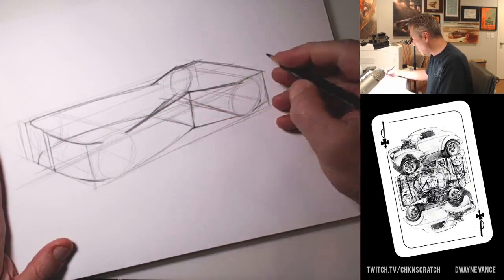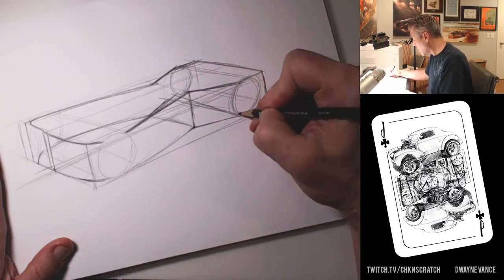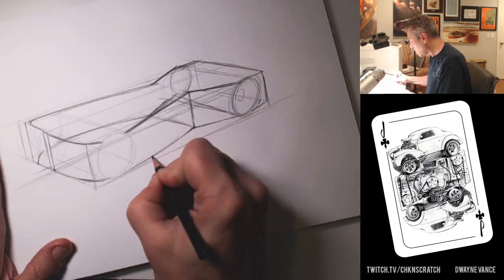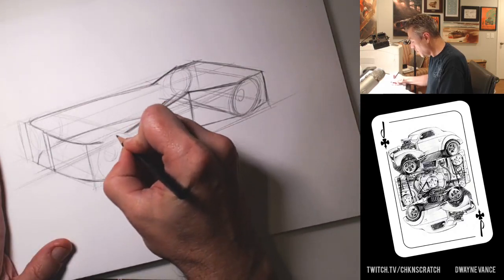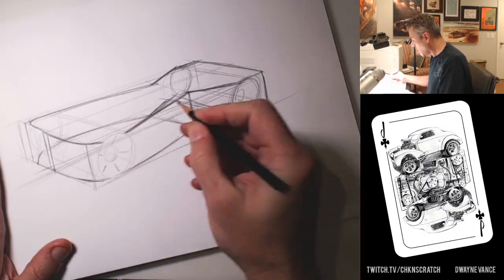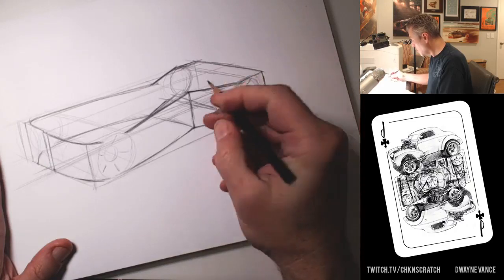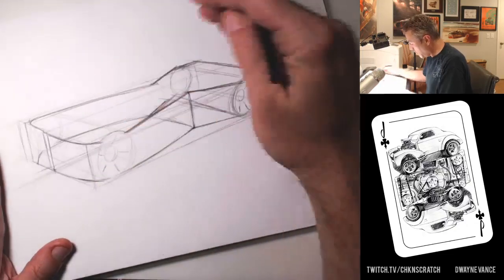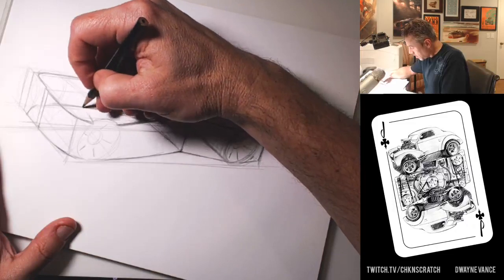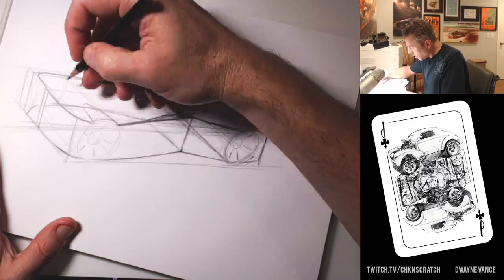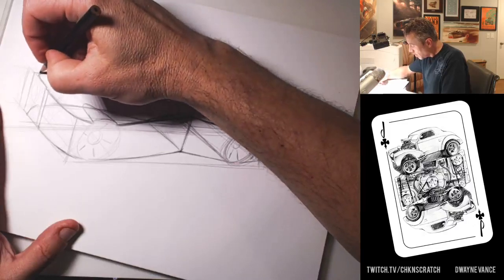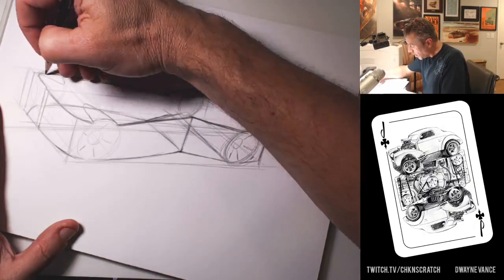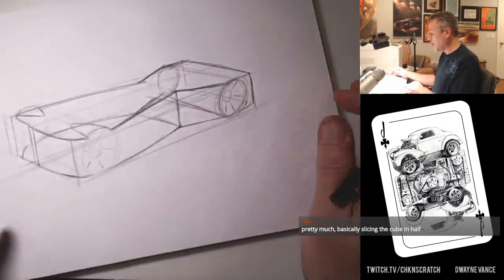So really, this is the early basics of car design. There's a lot more to it after this. So then from here, if you really wanted to, you could start to add fenders. This is a horrible looking car, but I'm trying to keep it fairly simple so that you kind of understand the concepts behind it.